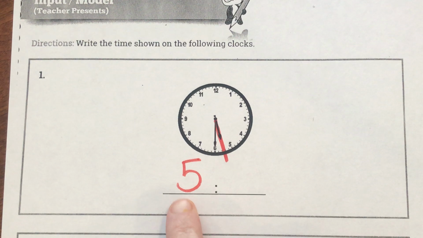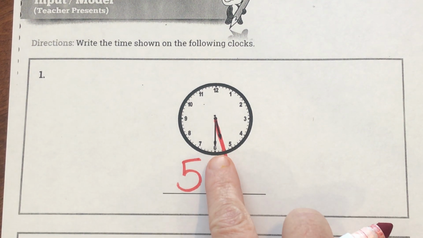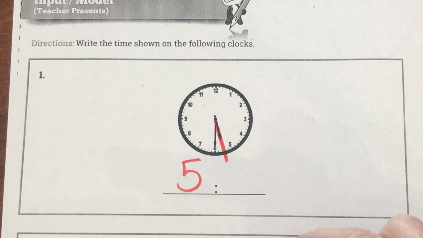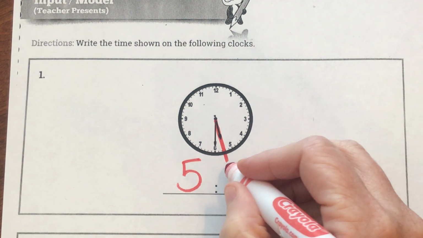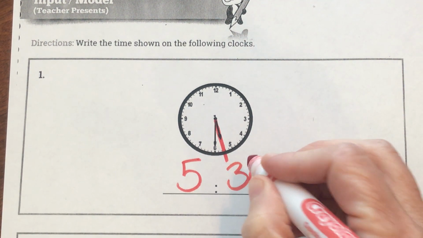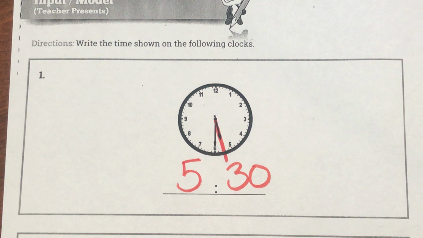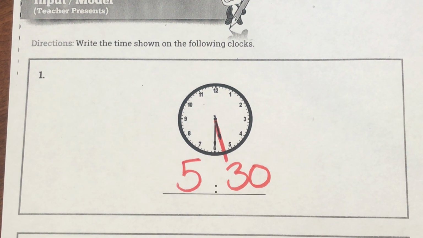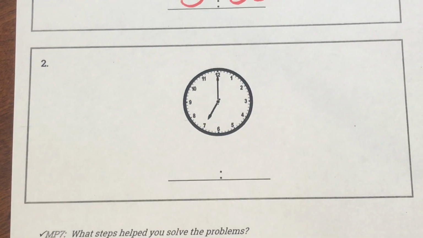And remember, my hour goes in front. Now my minute hand is pointing to the 6. That tells me that a half hour has passed. And a half hour is the same as 30 minutes. So I would write 5:30.